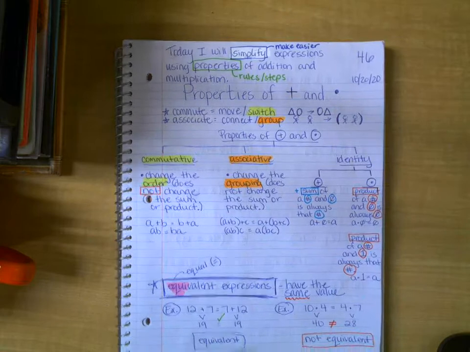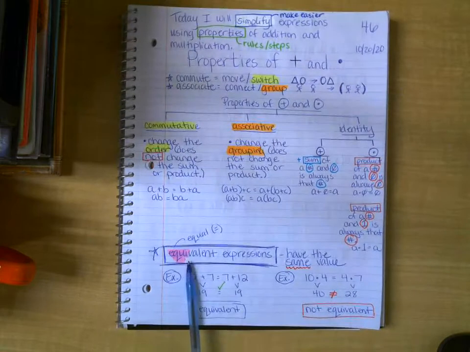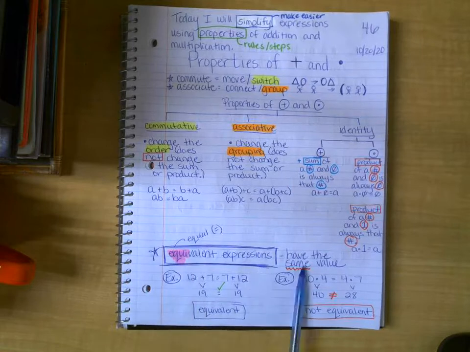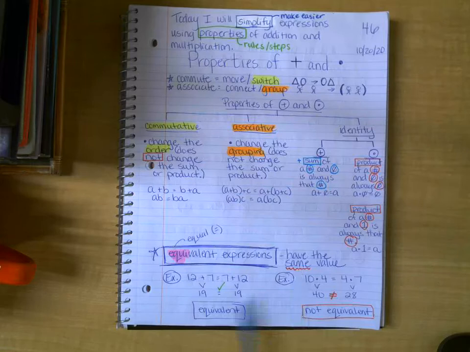Then the last portion that we have here is the equivalent expressions. Remember, equivalent means equal. That means they have the same value on both sides of the equal sign. So for example, does 12 plus 7 equal the same as 7 plus 12? Well, if you solve both sides of the equation, 12 plus 7 is 19 and 7 plus 12 is 19. Since 19 is the same as 19, that means they are equivalent. Again, using that commutative property of just flipping the numbers.